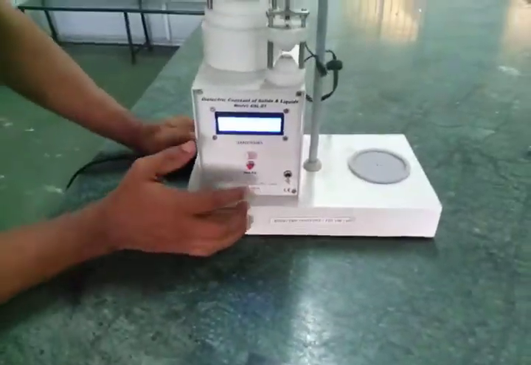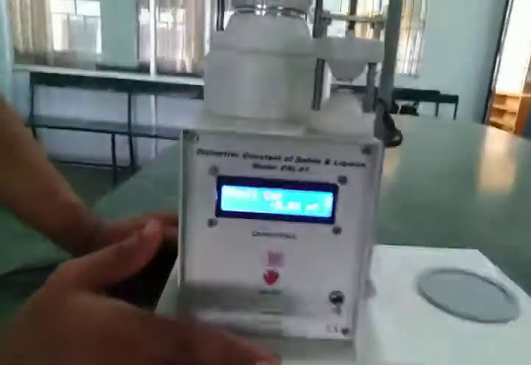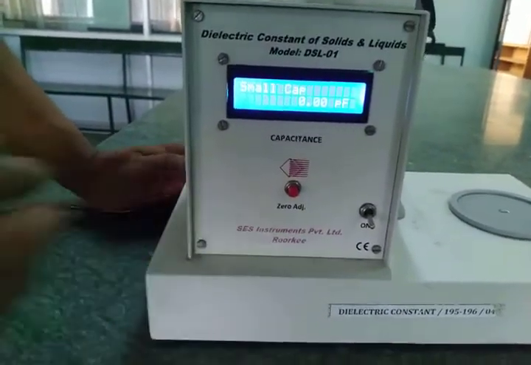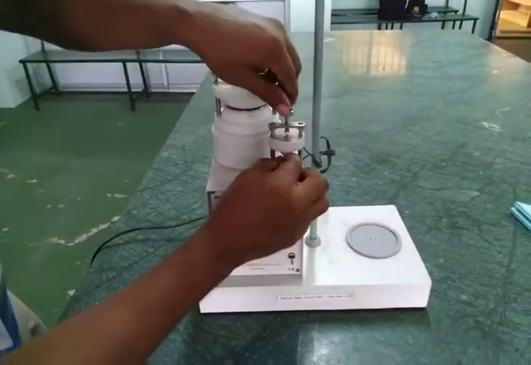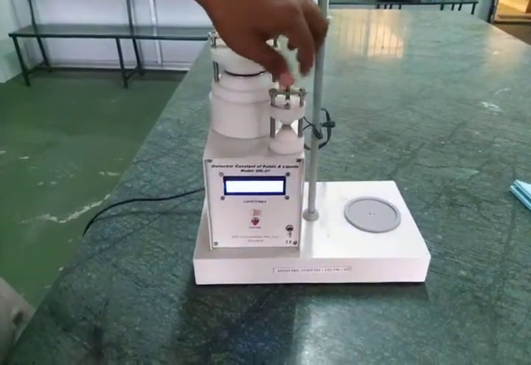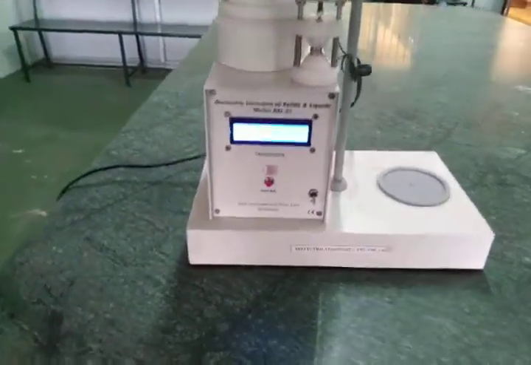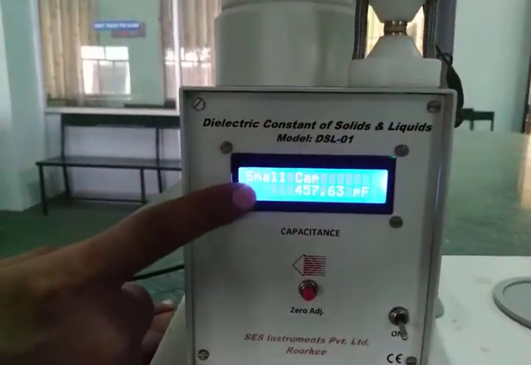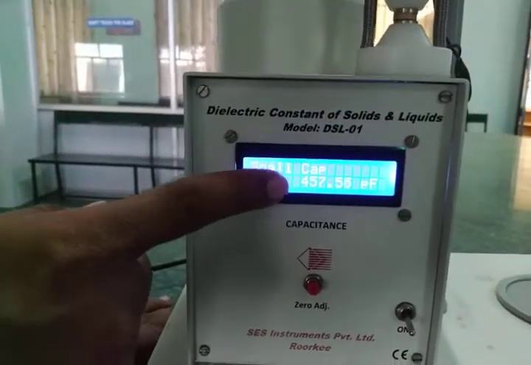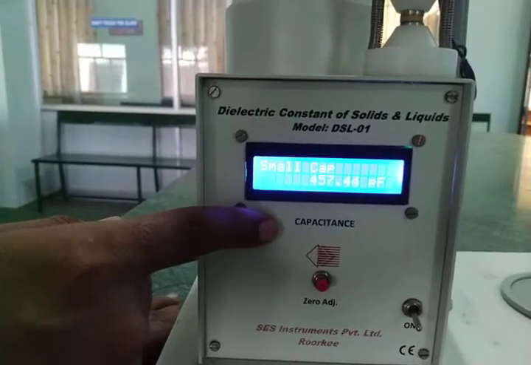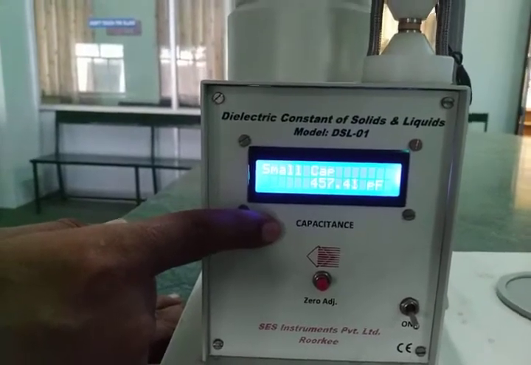For this, once again I am going to do the zero calibration by pressing this. Yes, it comes to 0. Now I am going to place this barium titanate sample carefully. The capacitance value of the barium titanate sample is around 457.43 picofarad.